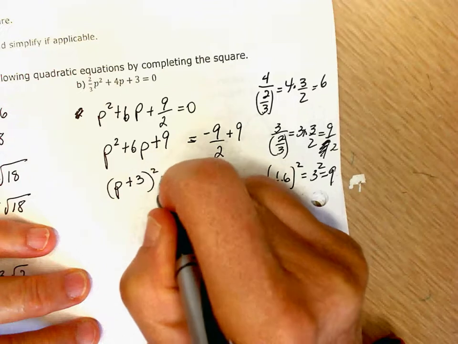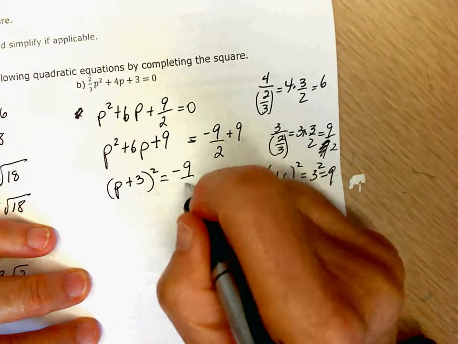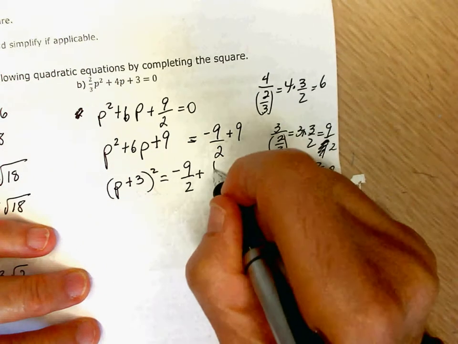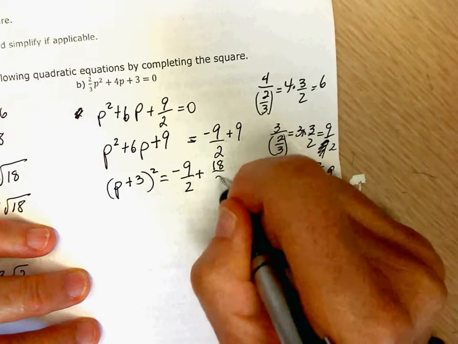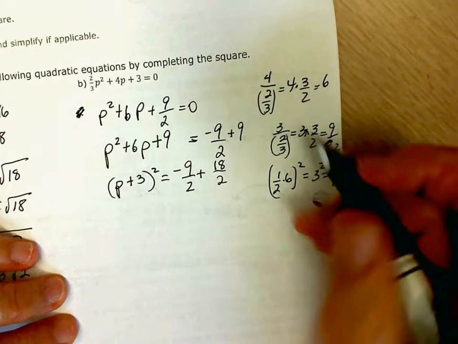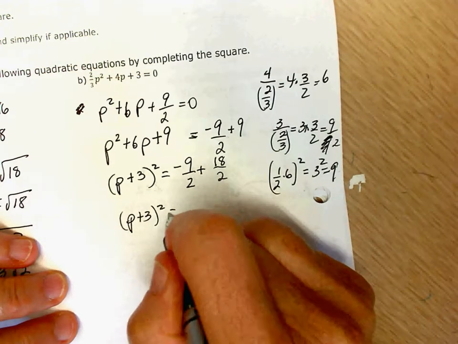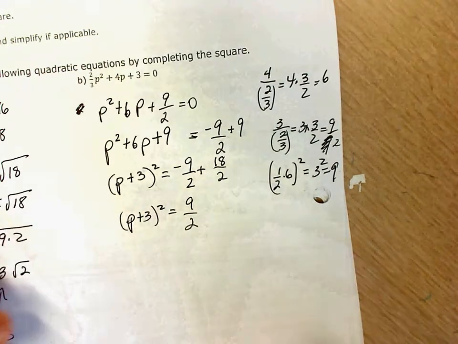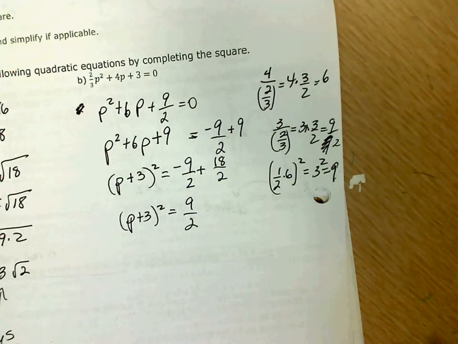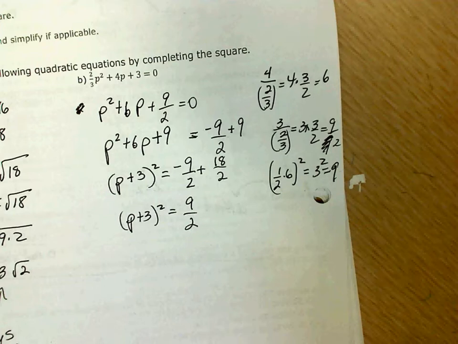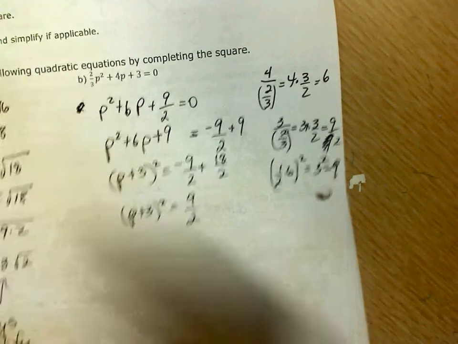And we have to get a common denominator to add these together. That's 9 is equivalent to 18 over 2. So p plus 3 all squared equals 9 over 2. Take the square root of both sides.